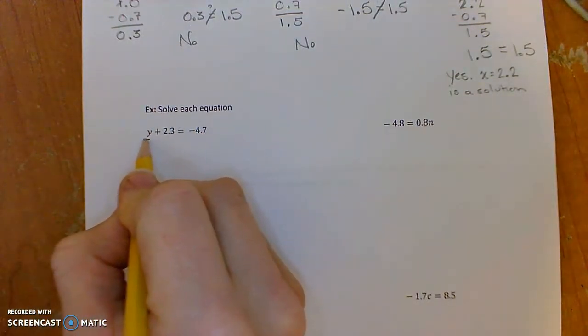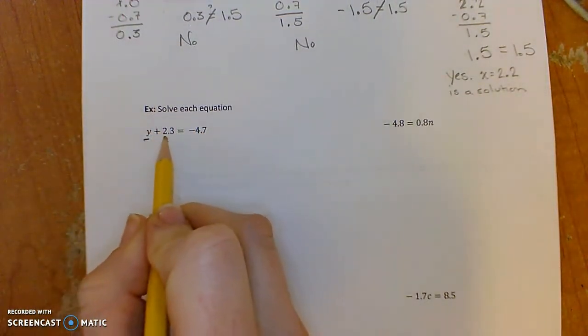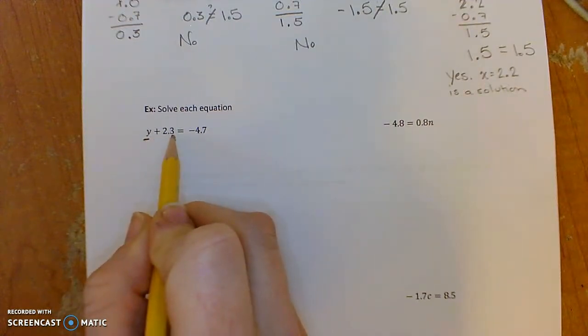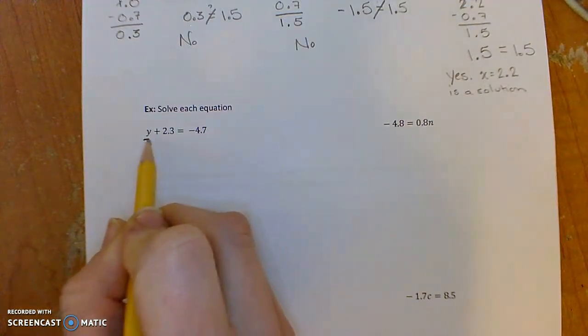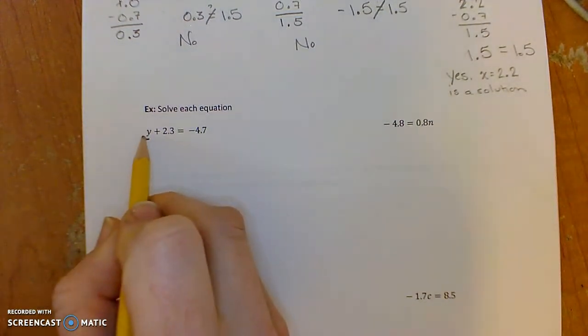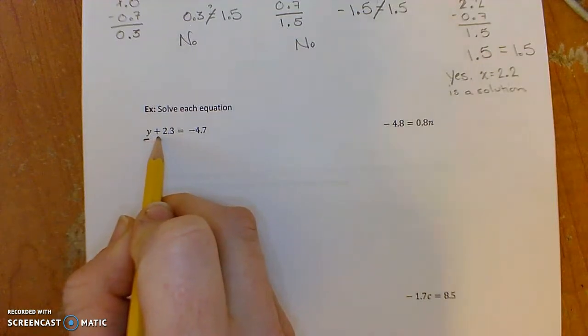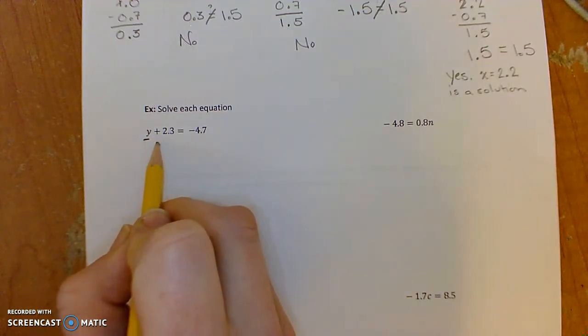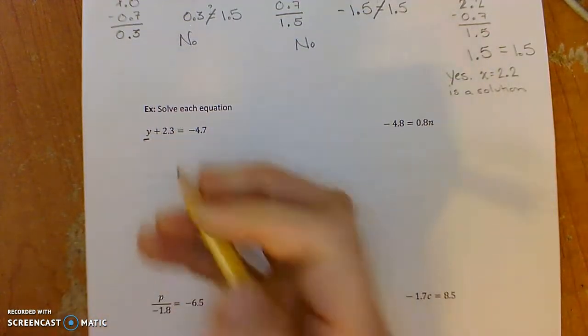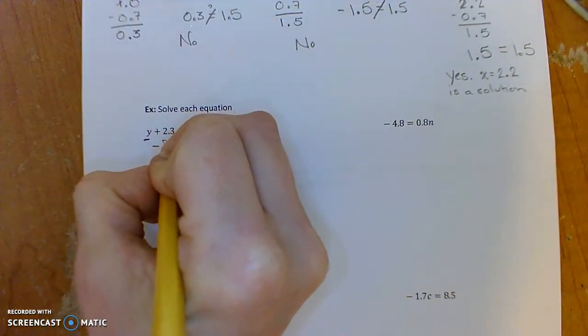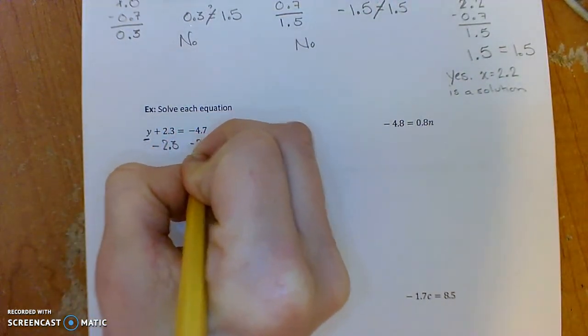To get y by itself here, I need to undo the operation that connects these two values, 2.3 and y. The operation here is addition. So to undo addition, I've got to apply subtraction. So I will subtract this value from both sides.